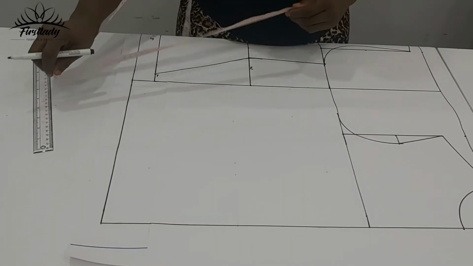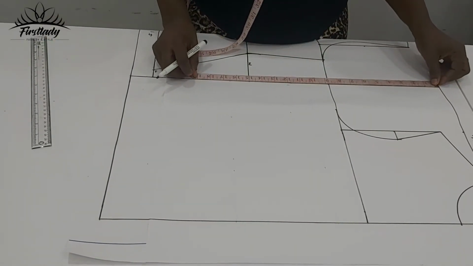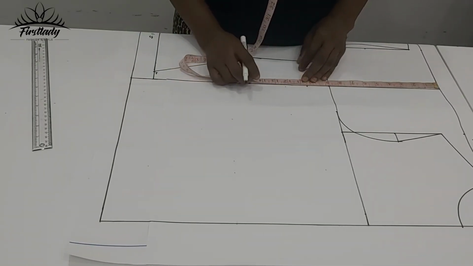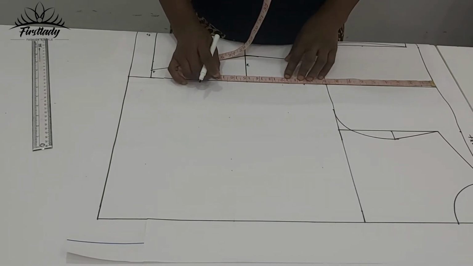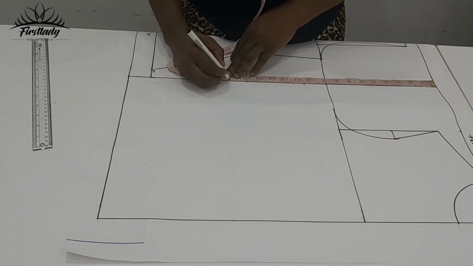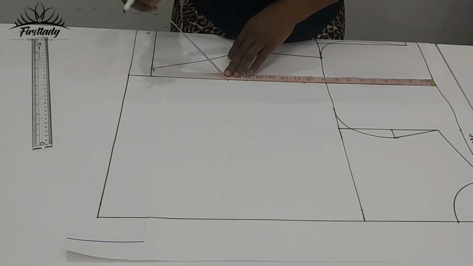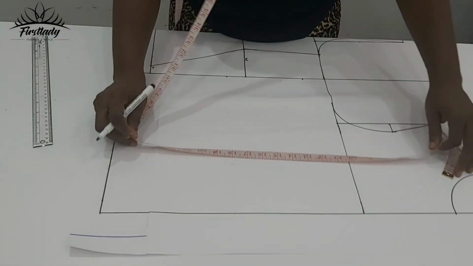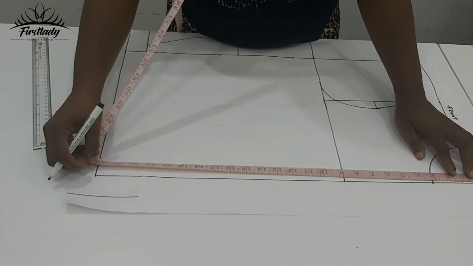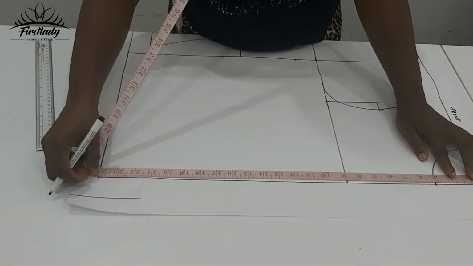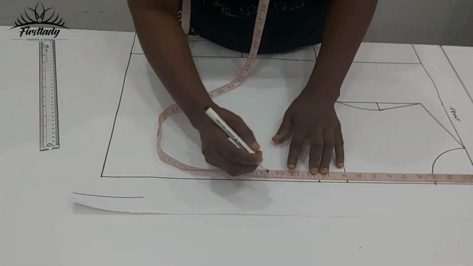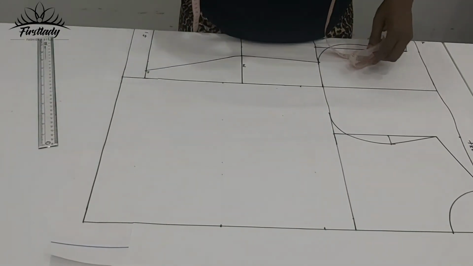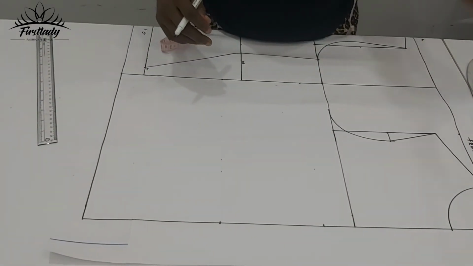So for the front pattern, we will need the bust point measurement. The bust point measurement we're using is 10.5. So this is 10.5, and then we need the waist measurement. Waist measurement is 16.5, and then the total length of the blouse is 24, which I already have here. So I'm going to mark it on this side too, so that we can rule across. The first one is 10.5, and then the waist measurement is 16.5. So now I am going to rule it across.